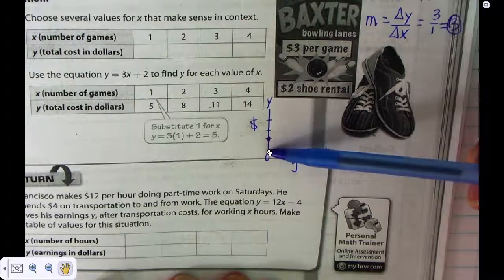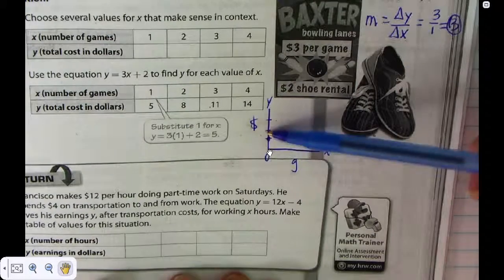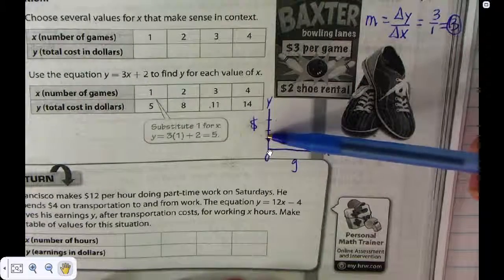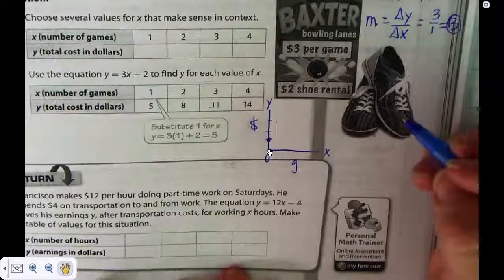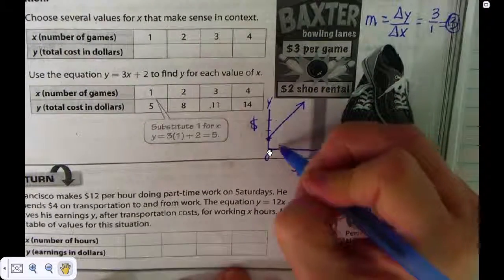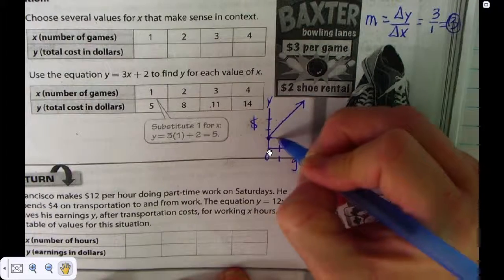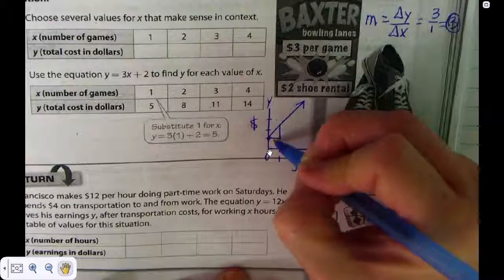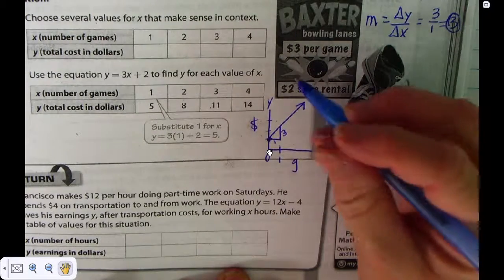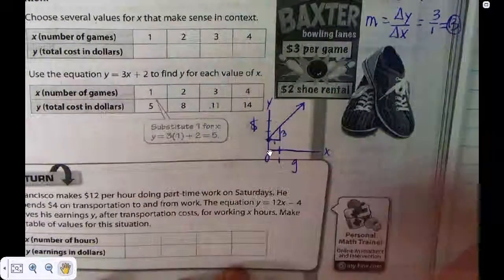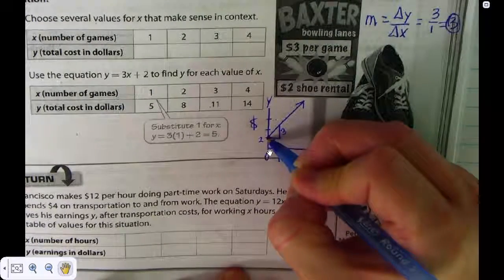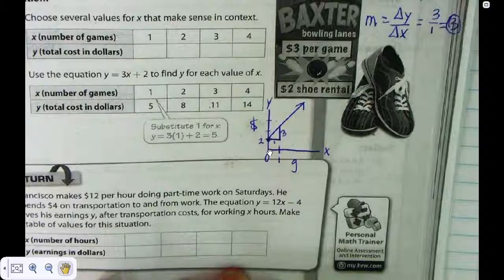If you bowl no games, go in there with your buddies, and then you rent the shoes and then decide you don't want to bowl, you pay $2. Correct? And then it's going to go up. Because for every one game, you're going to pay $3 more. True? No, you're paying $3 per game. You started at $2. And then for every one game, you're going to go up $3.